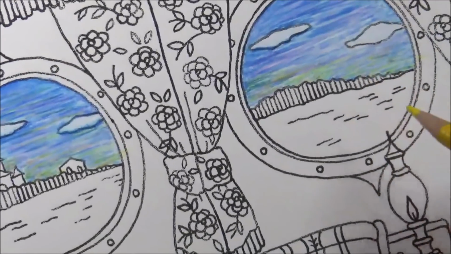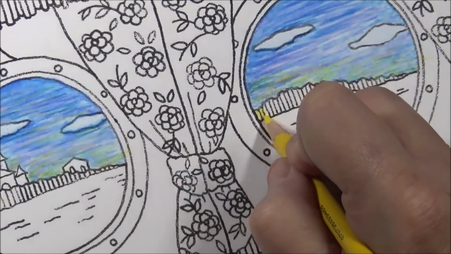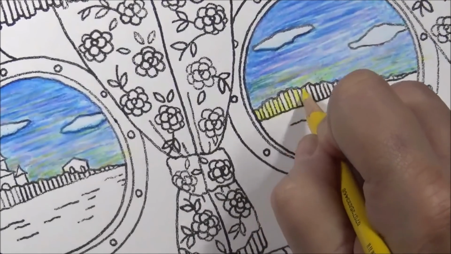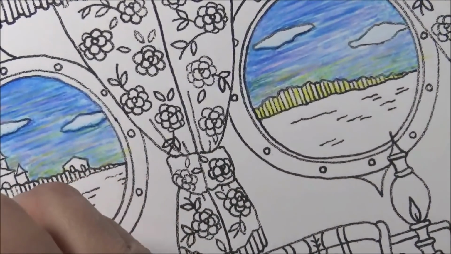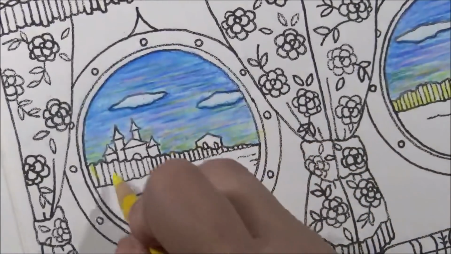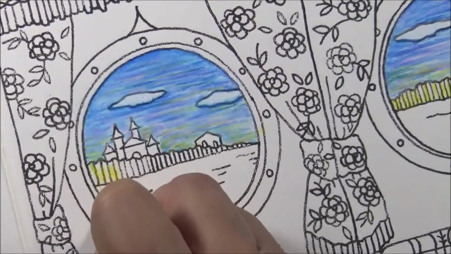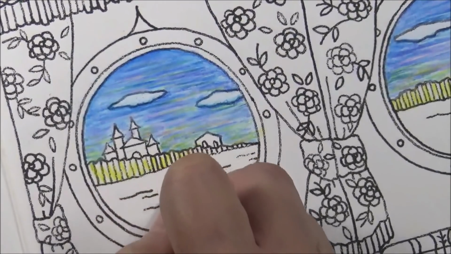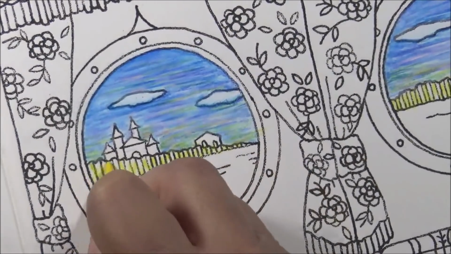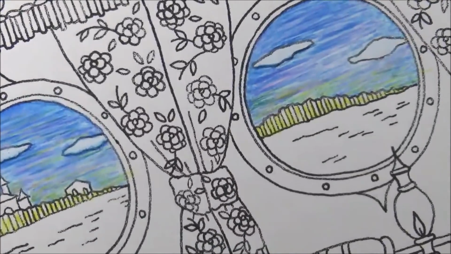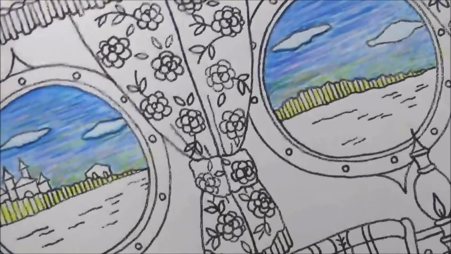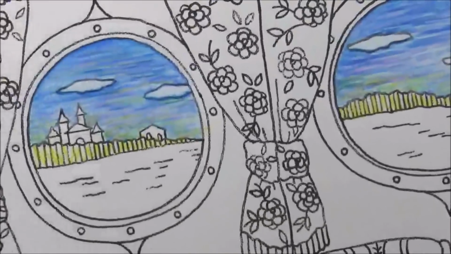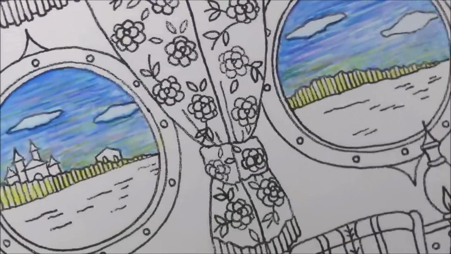Okay, now I think since I have the yellow out, the canary yellow, I'm just going to base this. I'm going to do the same thing, just up and down motions, leaving some white there. And up and down motions over here too, just leaving white, just up and down, messy, just really messy. Up and down, choppy, messy, okay? There's a reason for that, because we're going to put some greens in there. Alrighty. Okay, so that's that. Now we got to do the water.